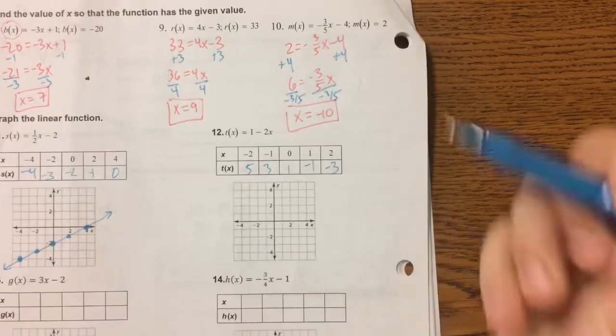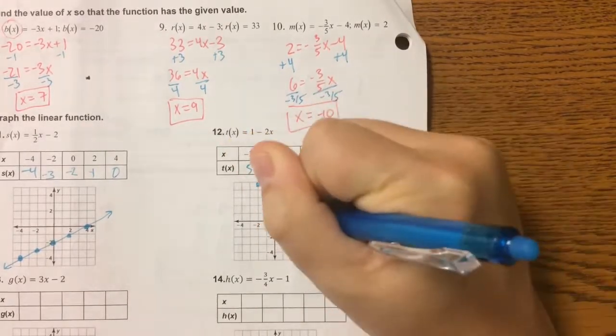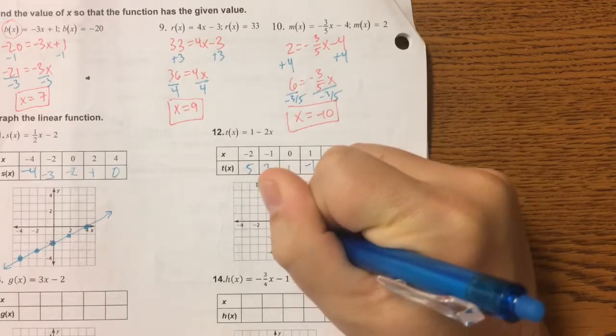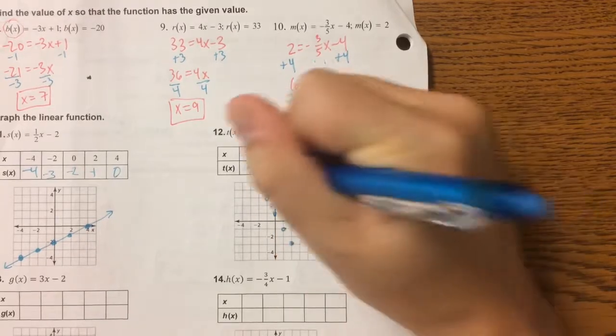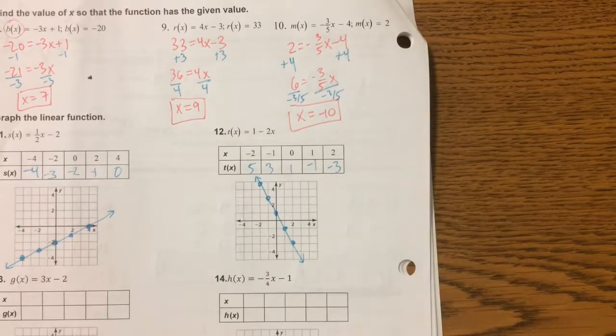All right, so when we plot these, negative 2, comma 5, negative 1, comma 3, 0, comma 1, 1, comma negative 1, 2, comma negative 3, all of these lie in a line, so we're good to go. Have you all done this before? Like plotting using this strategy of filling out a table, and you can actually use this strategy to plot any function. This is sort of like your baseline strategy if you don't have any others to graph something, is just to come up with a bunch of points and then play connect the dots.